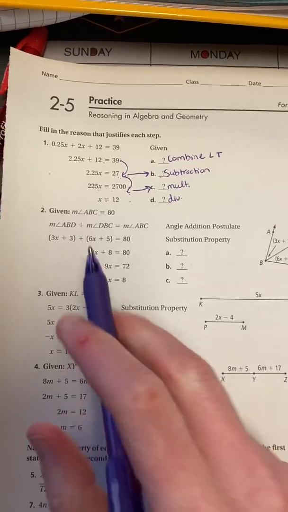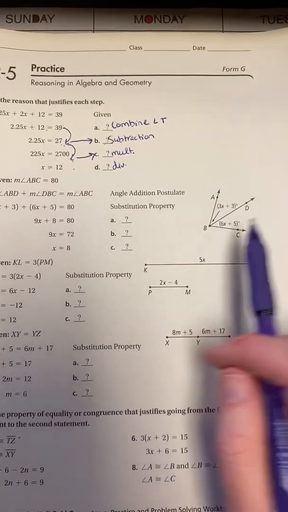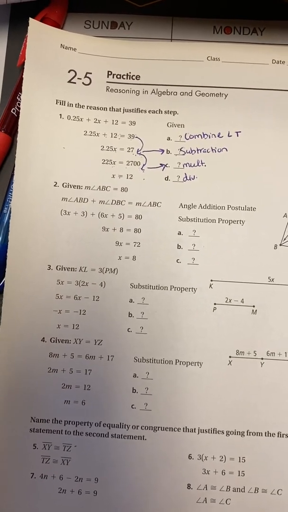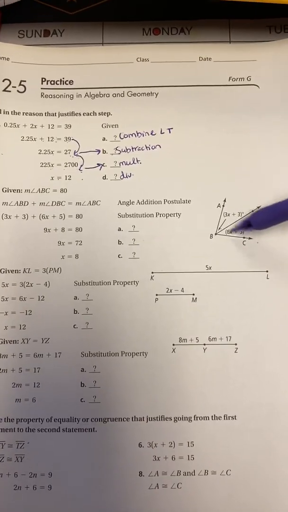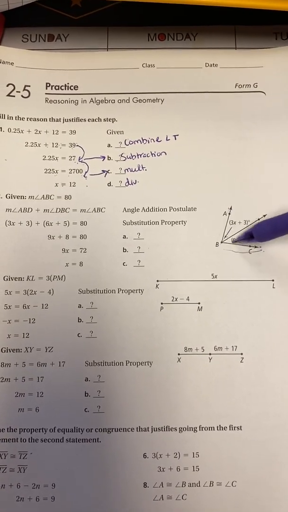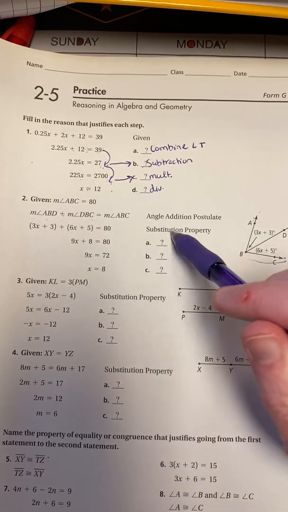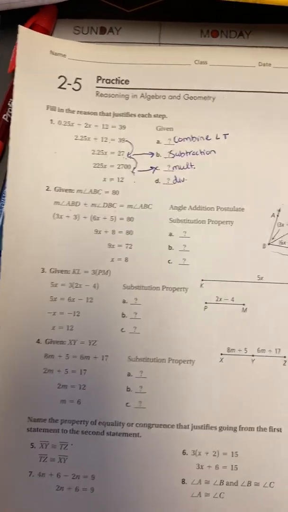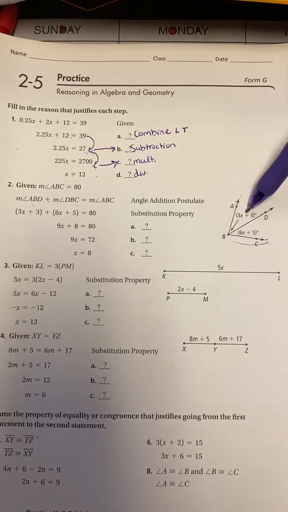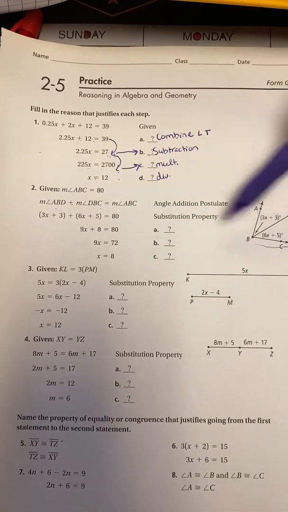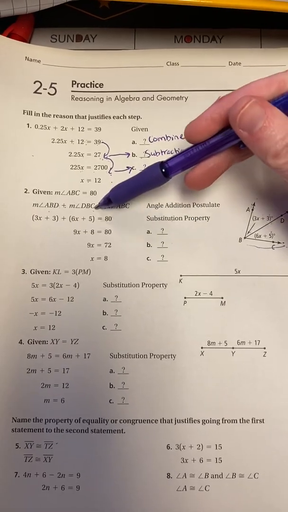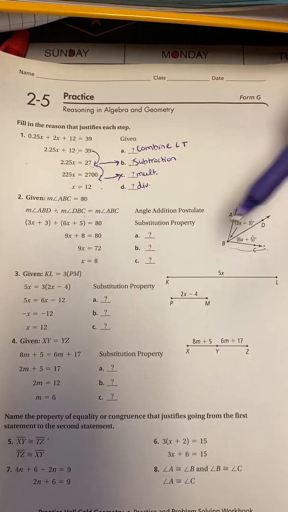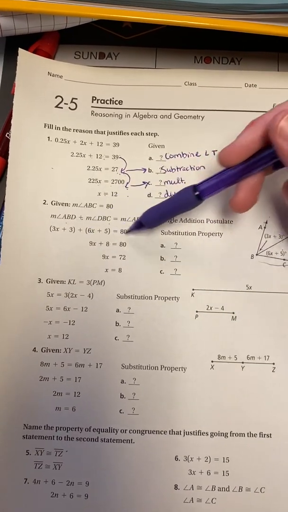Okay, so first we're given this and this. Our angle addition property says that this piece plus this piece equals the entire thing, which is angle ABC. That's what we have written right here, and that's our angle addition. Well, we took out the names of the angles and put what they were equal to. ABD is equal to 3x plus 3, DBC is equal to 6x plus 5, and ABC is given as 100, so we put those in. That's our substitution property because we substituted those values in.